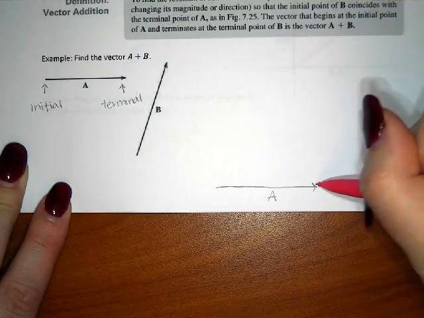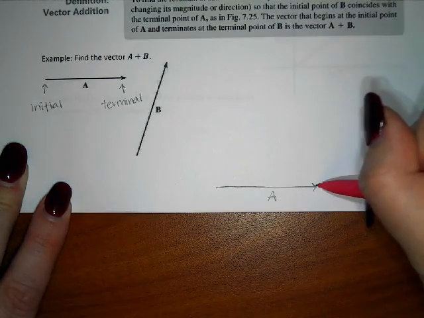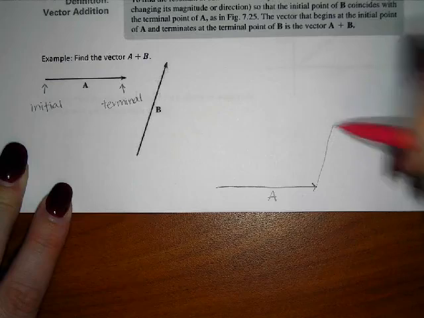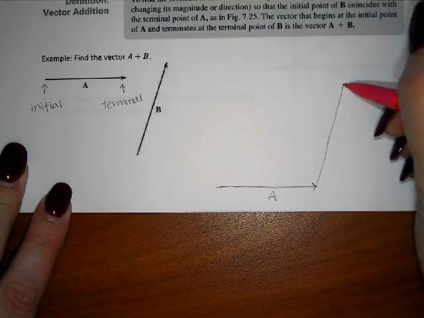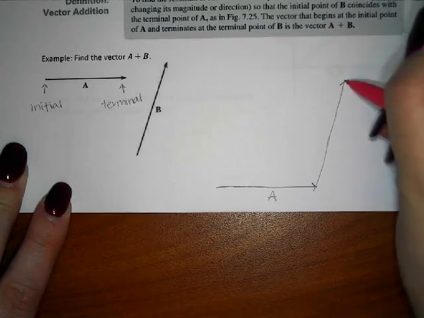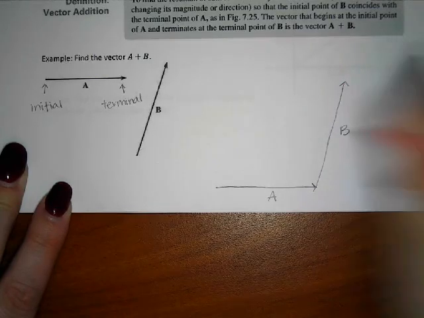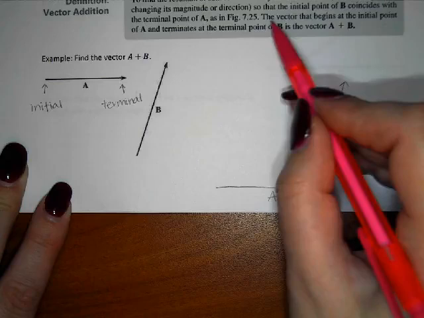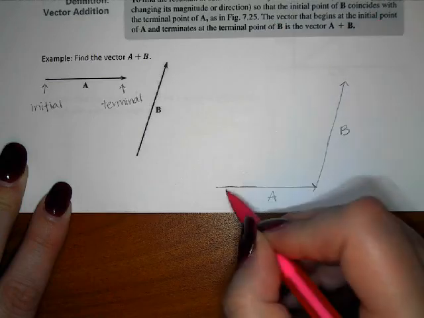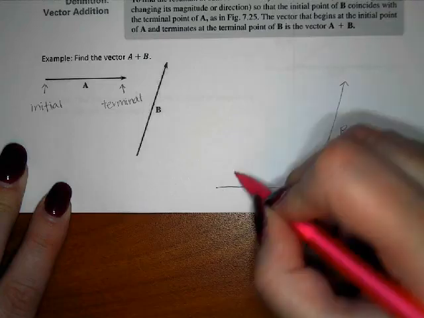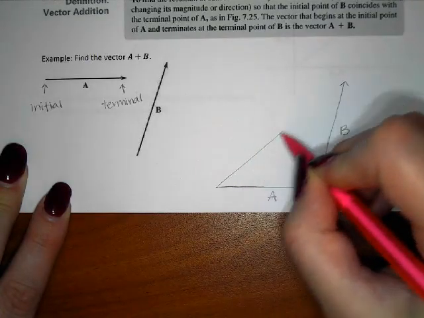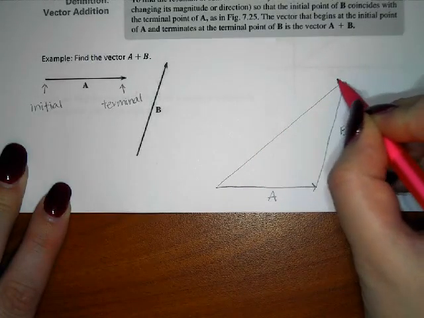And then we're going to go ahead and draw B, trying to have the same slant to it. Okay, so there's B. The vector that begins at the initial point of A and terminates at the terminal point of B is the vector A plus B.